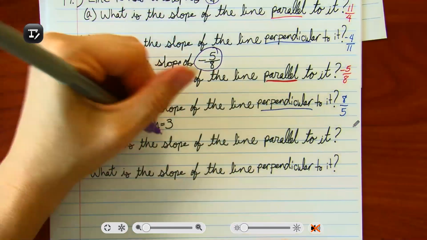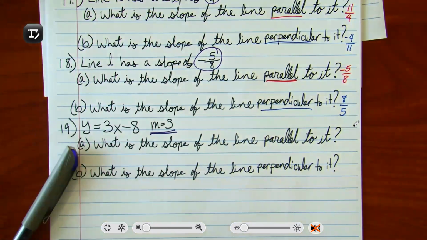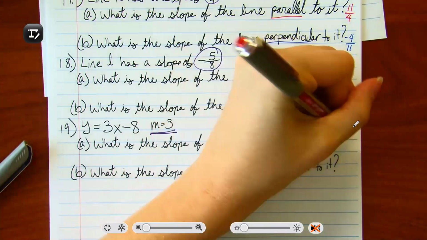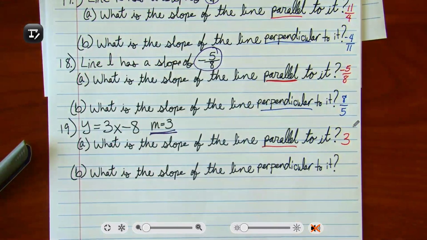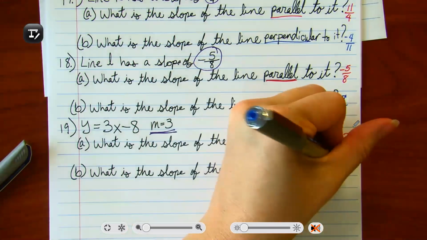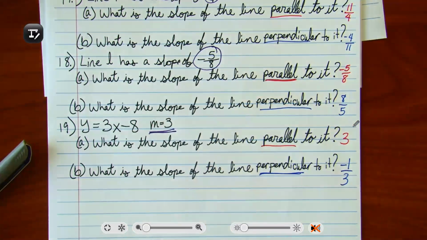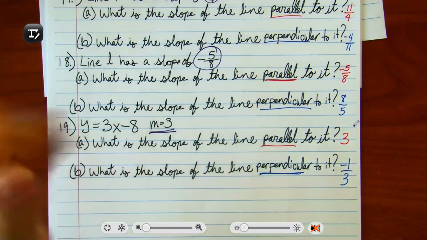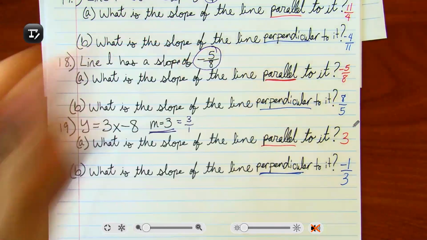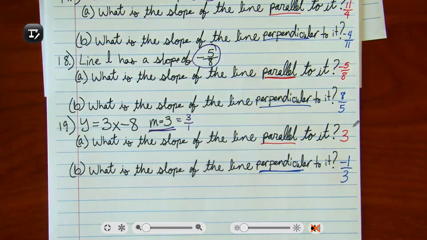Okay, if your slope is 3, any line parallel to that has a slope of 3, and any line perpendicular to that has a slope of -1/3. Because 3 is just the same thing as 3/1, right? So just change the sign and flip it for perpendicular.